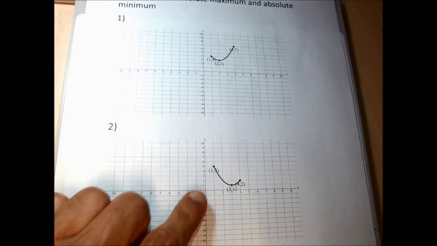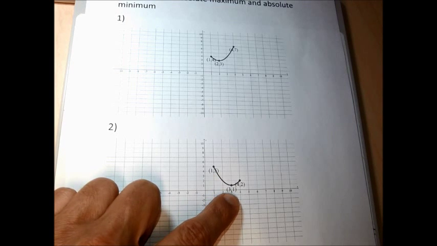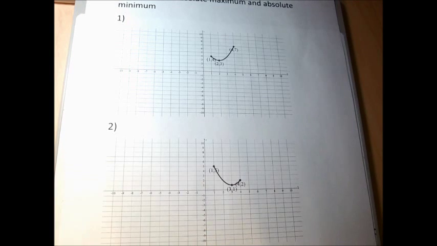minimum, the y-coordinate of the very highest point is the absolute maximum, which is y equal to 5. The y-coordinate of the very lowest point, which is 1, is called the absolute minimum, and this point's y-coordinate isn't anything. Generally, when we describe an absolute maximum or an absolute minimum, we include the x value.